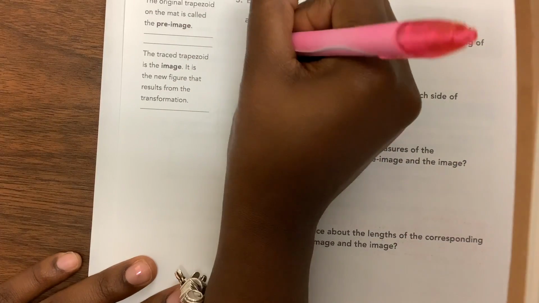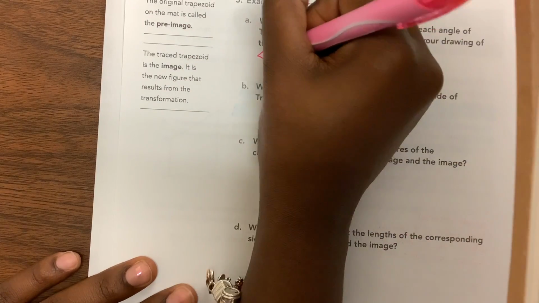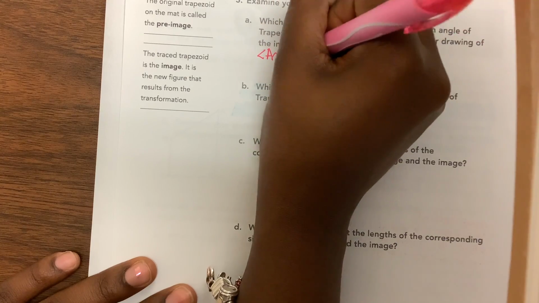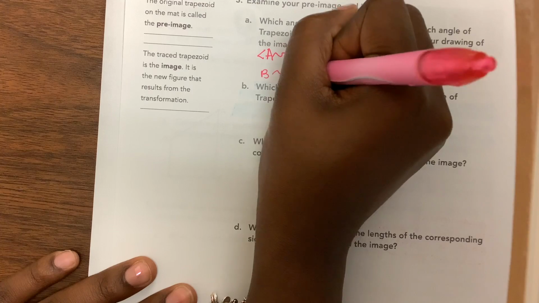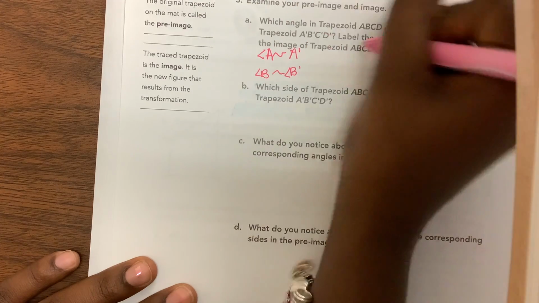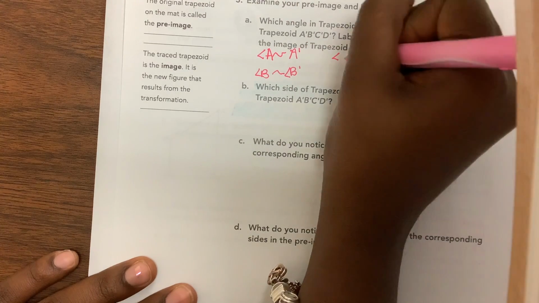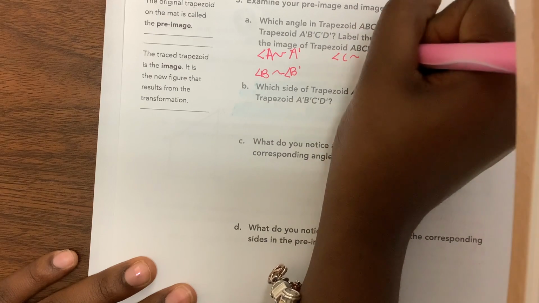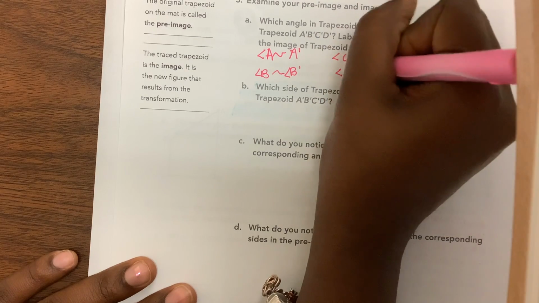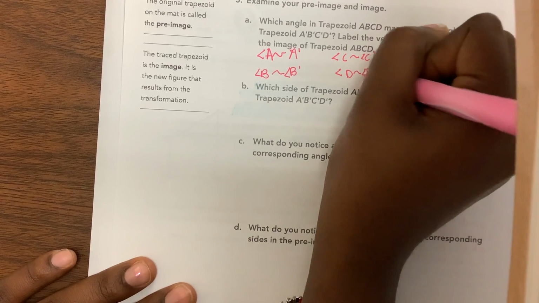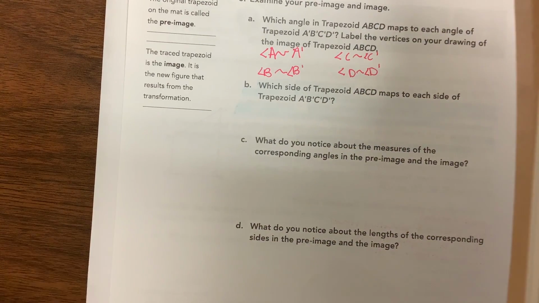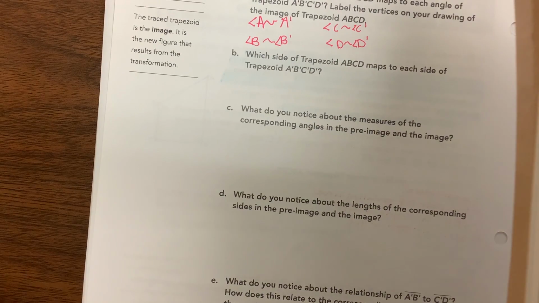So we should have angle A maps to A prime, angle B maps to B prime, angle C maps to C prime, and angle D maps to D prime. Sorry, let me get those angles. It's already told us to label the vertices on your drawing. We already have done that.